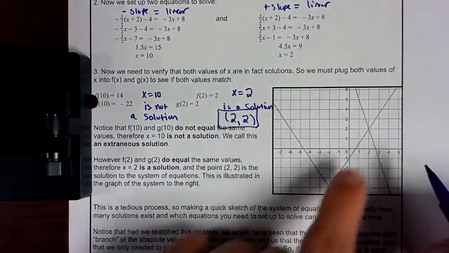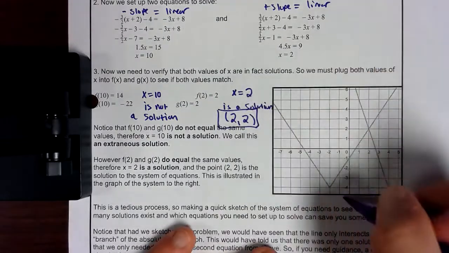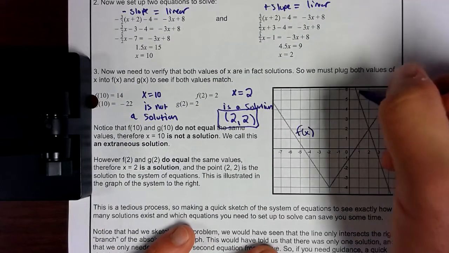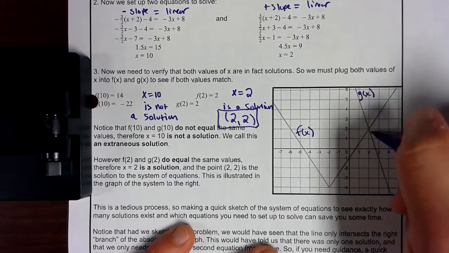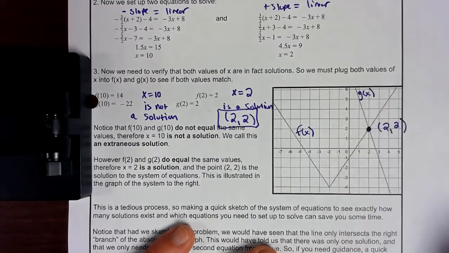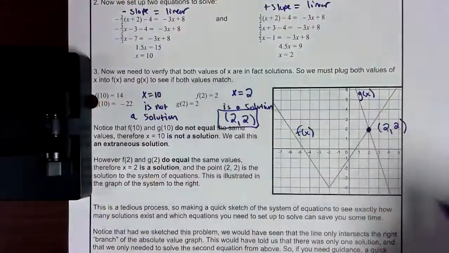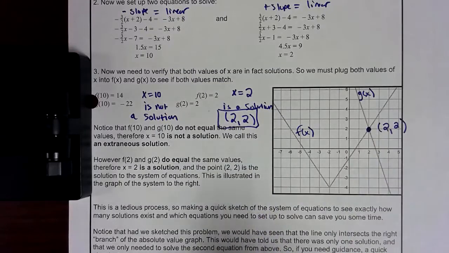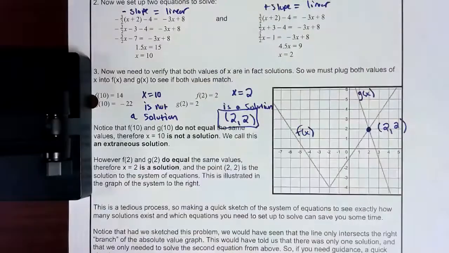If we were to graph that, I can see that this absolute value is that same f of x equation at the top of the page, and this is our g of x function. And so we can clearly see that this graph intersects at 2 comma 2. So all the algebra is working for us to find that specific point. Yes, it would be much easier to graph it, but we're going to work on solving it without the graph.